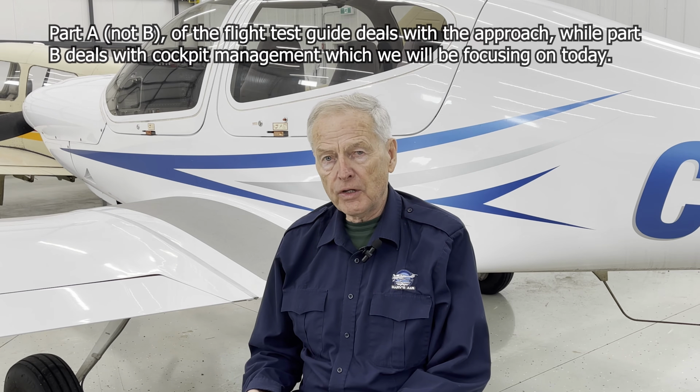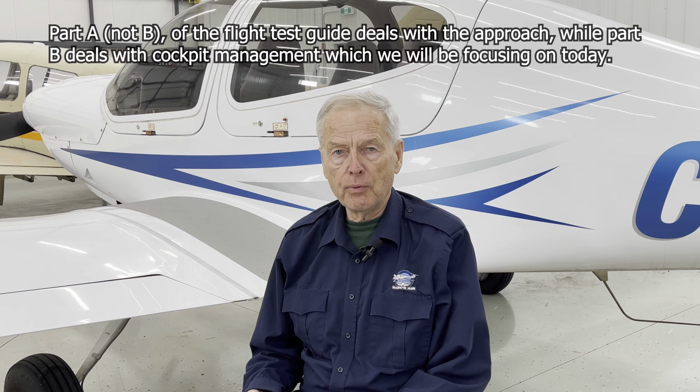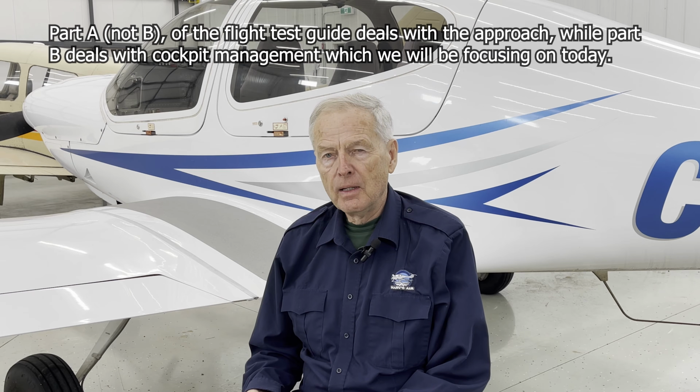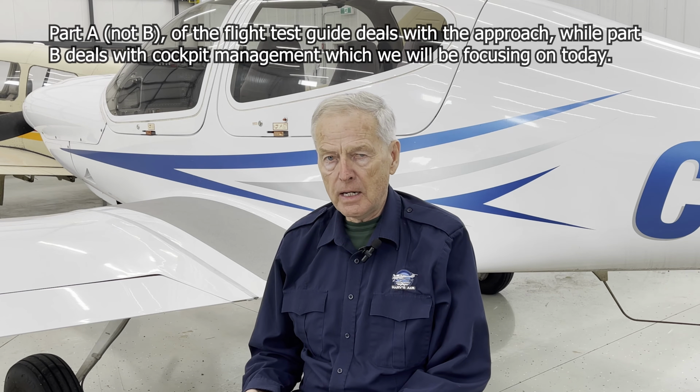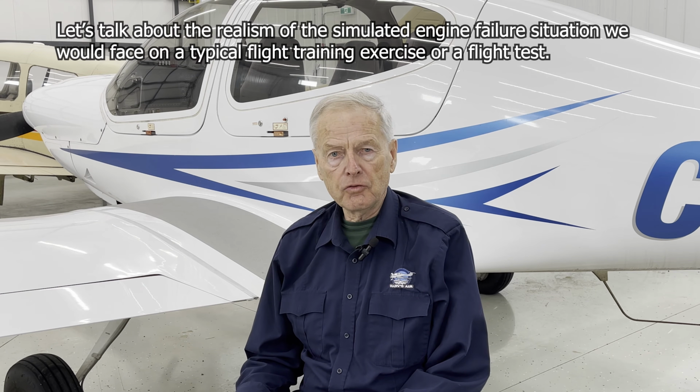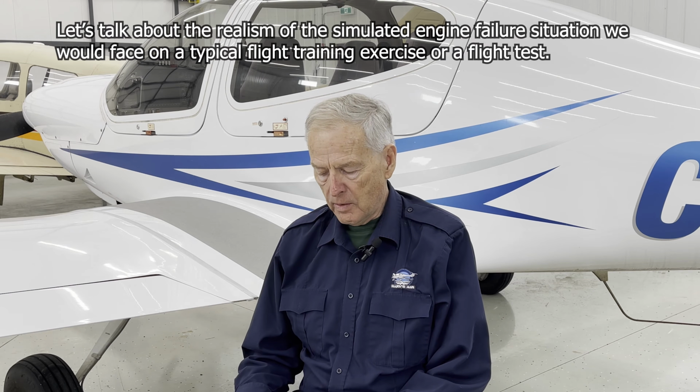So part A of the flight test guide deals with the control and the approach, and part B deals with cockpit management. I'm not going to spend too much time on part A, the control and approach, although a very important item, also a very high fail item because it really involves a lot of judgment and a lot of planning for different winds and so on. The part that I want to talk about is the realism of the simulation. In other words, the forced approach and what might it look like.